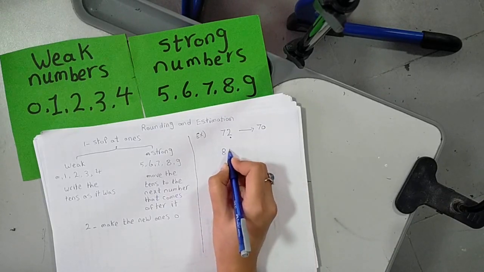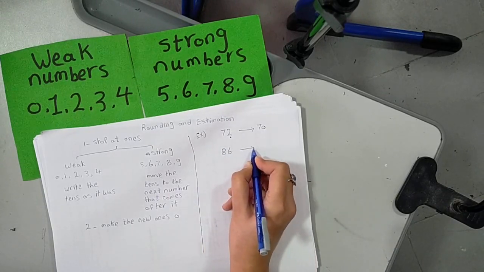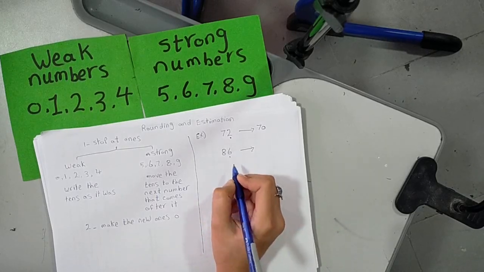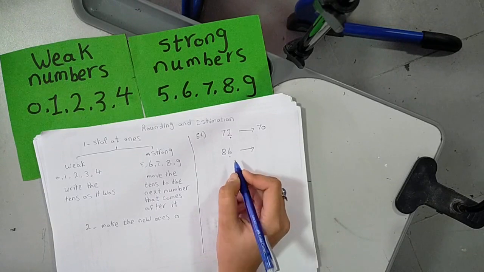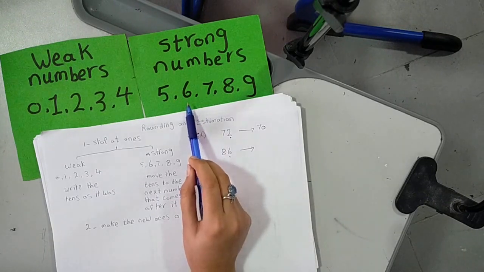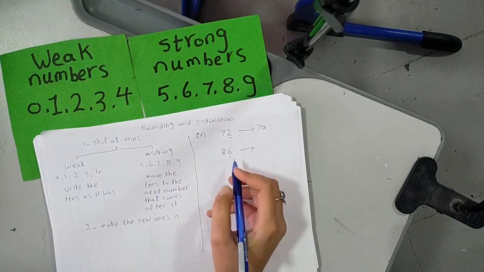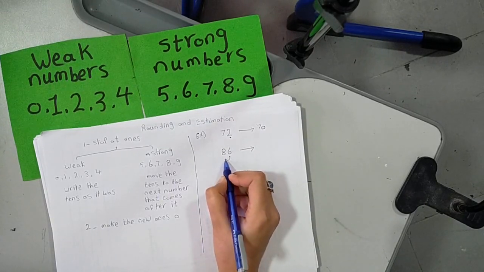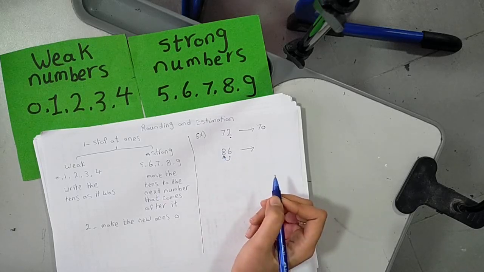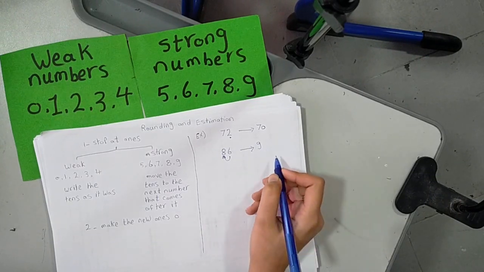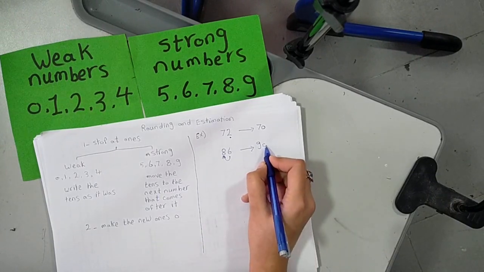The ones always will be 0. Okay, if I have 86, what is the first step? Stop at ones and see if it was weak or strong. 6 here is a strong number, so it has a power to push 8. 6 has a power to push 8 to the next number that comes after 8. What's the number that comes after 8? It's 9. And what about ones? It will be 0.